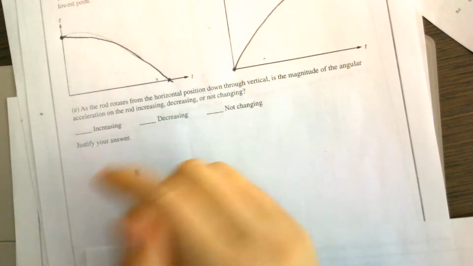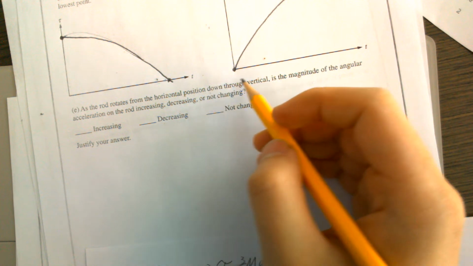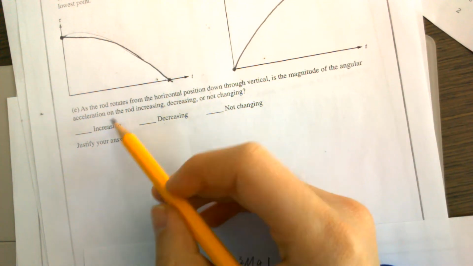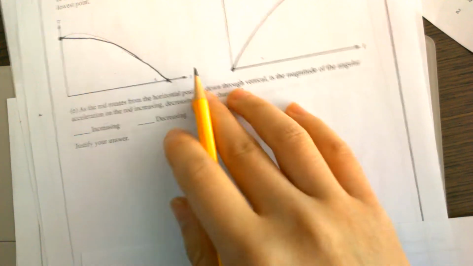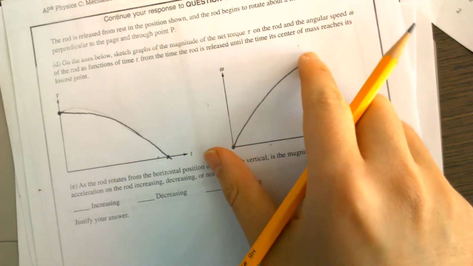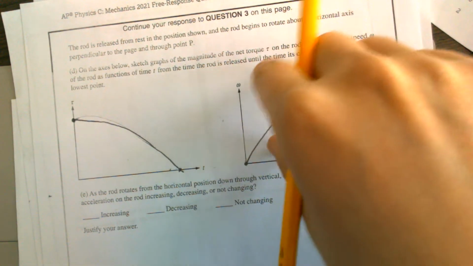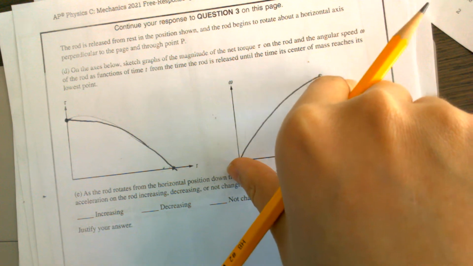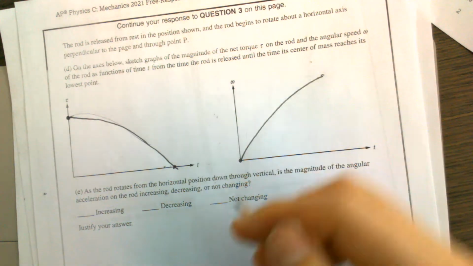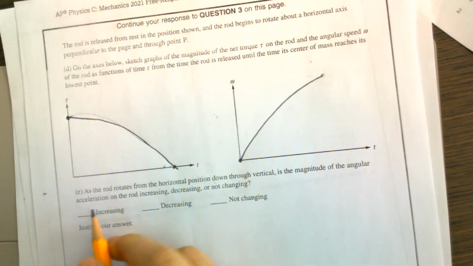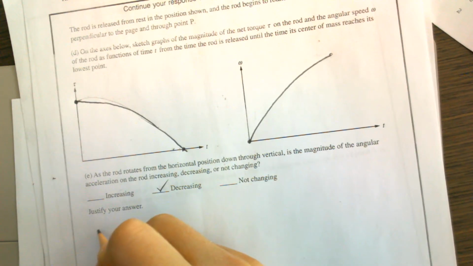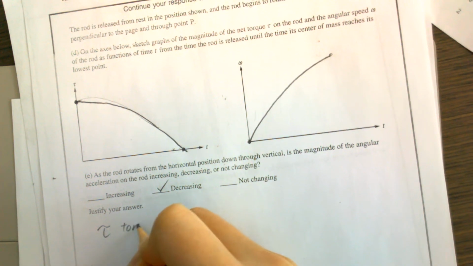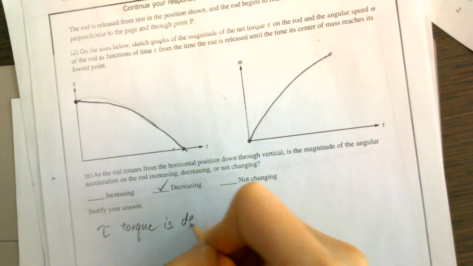All right. Part B: as the rod rotates from the horizontal position through the vertical, is the magnitude of angular acceleration of the rod increasing, decreasing, or not changing? Justify your answer. Okay. From the graph, we know that since the graph is concave down, it's decreasing. The angular acceleration is decreasing, and we have known that torque is decreasing.